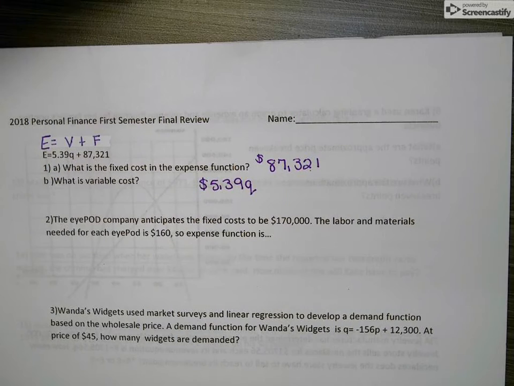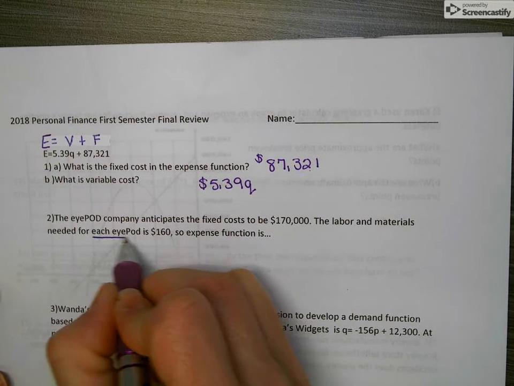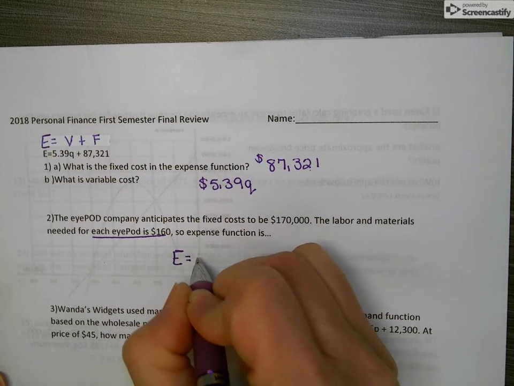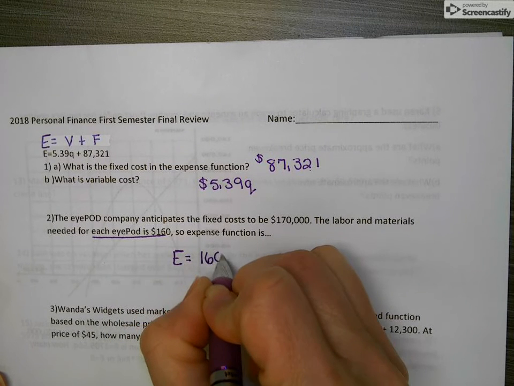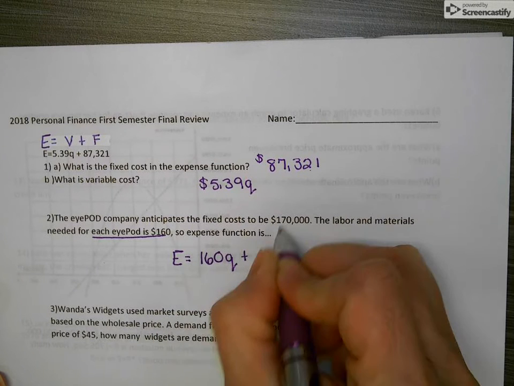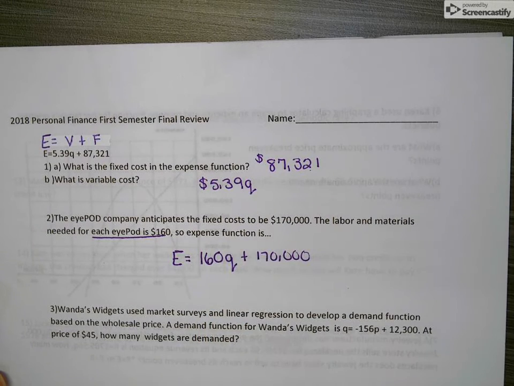Number 2, the iPod company anticipates a fixed cost of $170,000. Labor and materials for each iPod is $160,000. So the expense function is our variable cost of $160,000 times Q plus the fixed cost of $170,000.